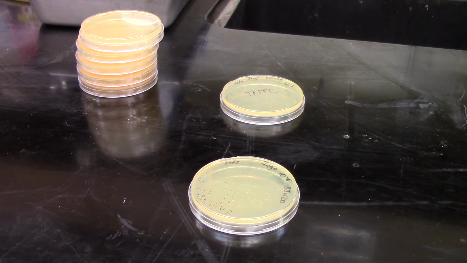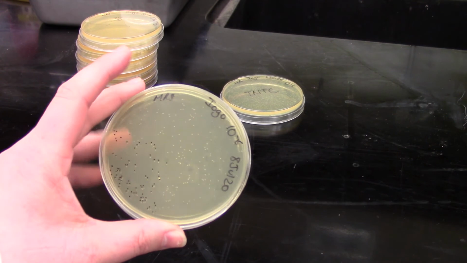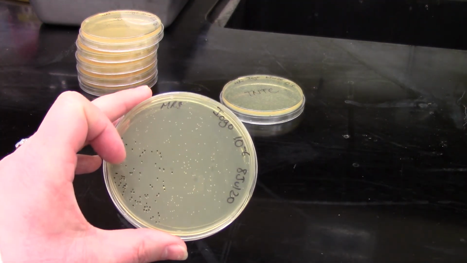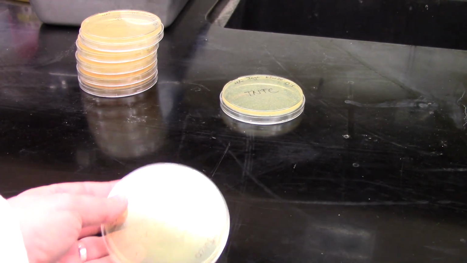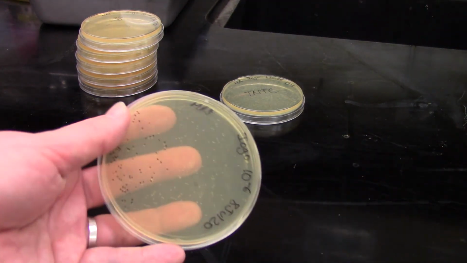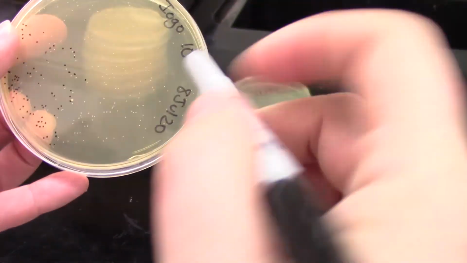I just wanted to show you the technique that we're using to count these colonies. So here, this is my Iogo 10 to the minus 6 plate. And you'll notice that over in this quadrant, I've added a bunch of dots with my permanent marker. The reason that I did that is that's how I'm actually going through and counting the colonies.